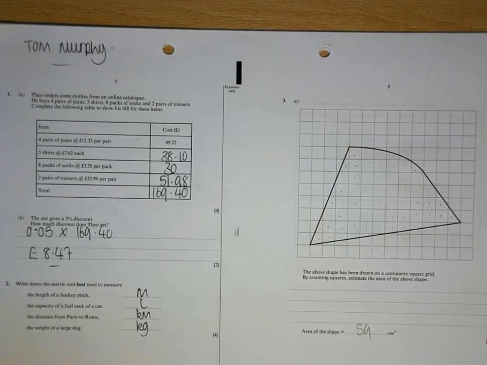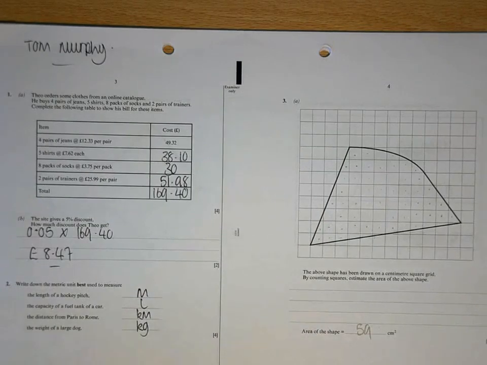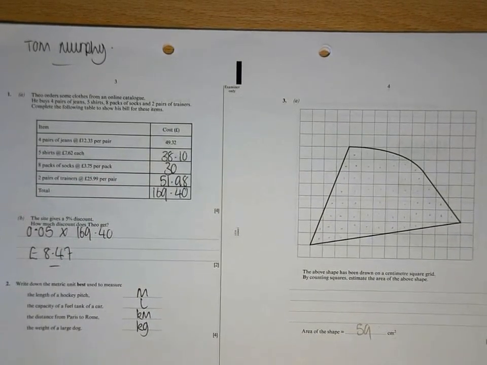Okay, Tom, so for the last few weeks you've been hovering around the low 60s. Let's see if we can get that extra 10 marks this time that you need to get into the 70s.